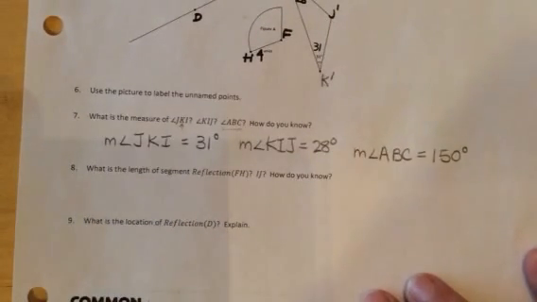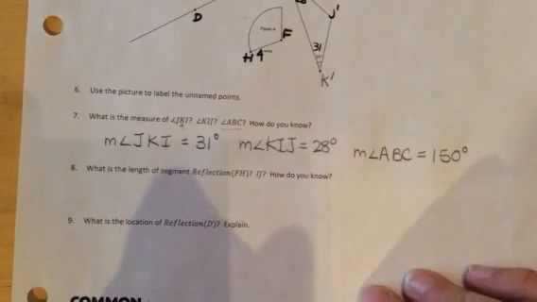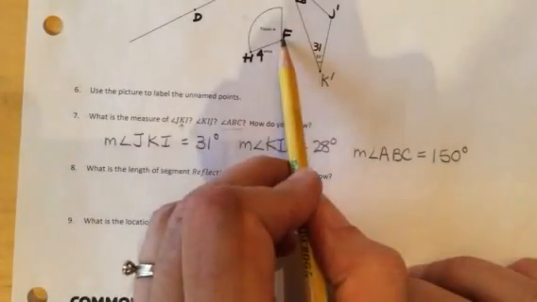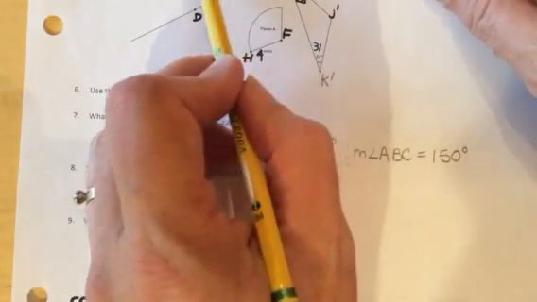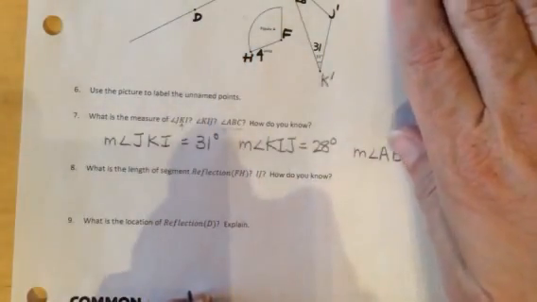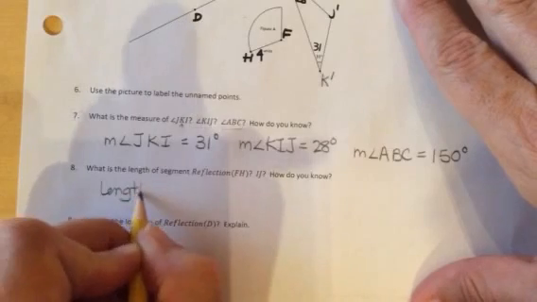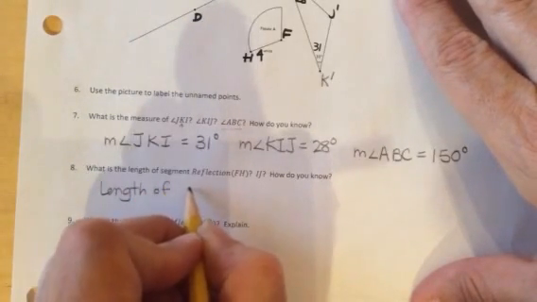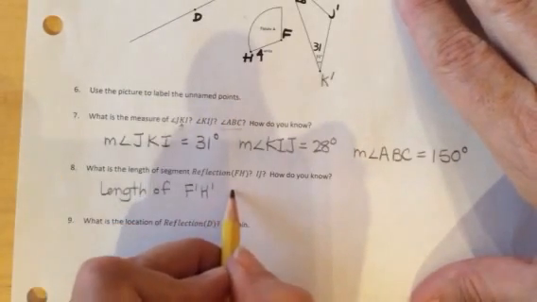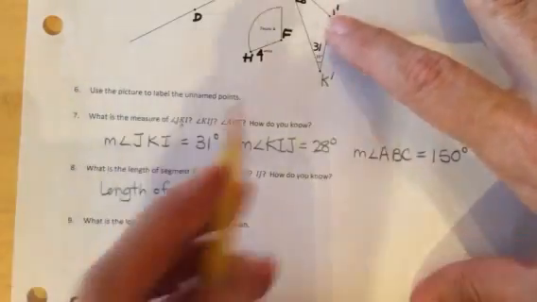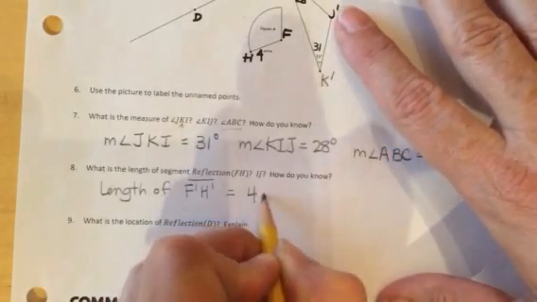Okay, so what is the length of segment FH? So let's find FH, and that's right here. And we've got that reflected over here in F prime, H prime. And so that length of, and I'll just call it F prime, H prime, is equal to, that segment is going to be the same distance as over here. So it's got to be 4 units.